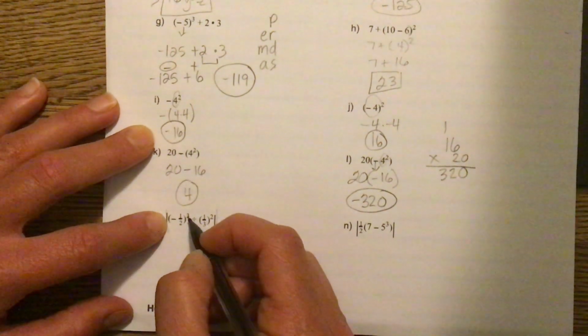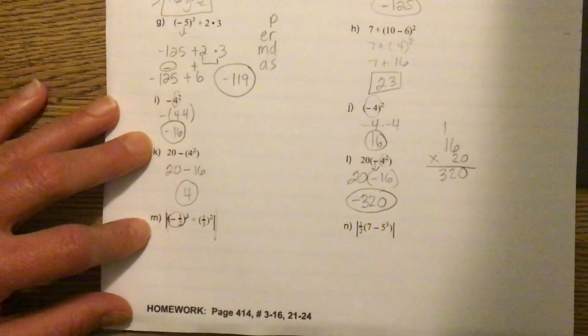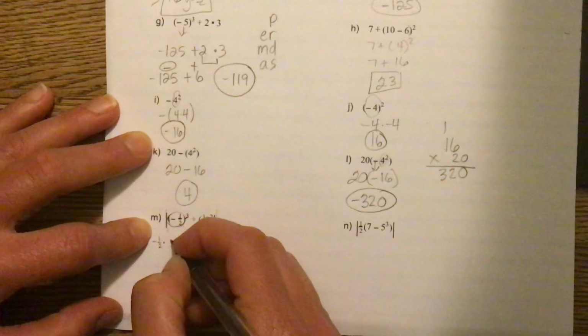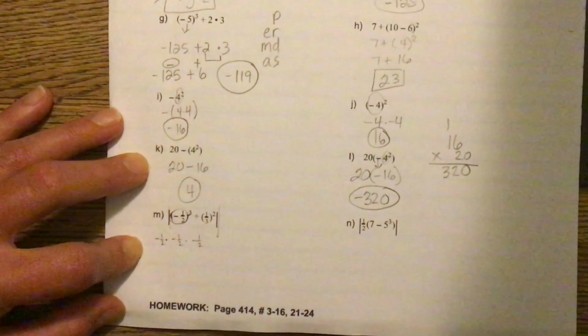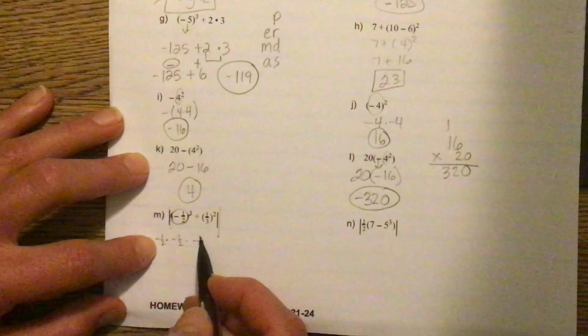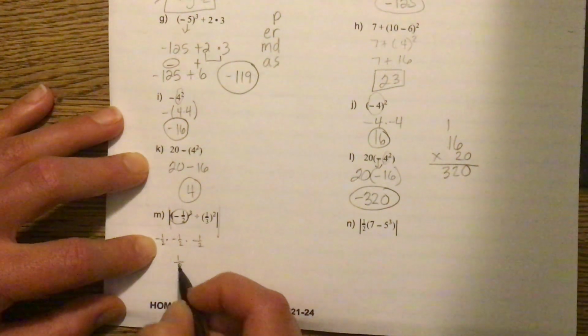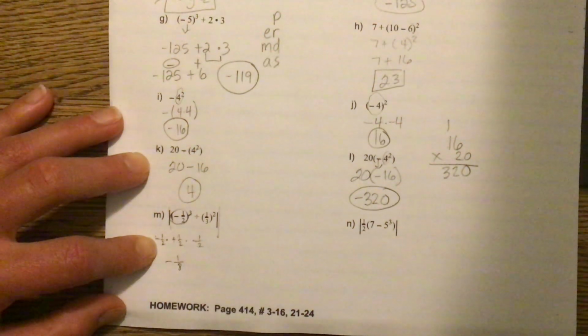Okay, so the 3 is touching the parentheses, so I've got to take everything in those parentheses 3 times. So it means I'm taking negative 1/2 times negative 1/2 times negative 1/2. Well, I know how to do that. We're just multiplying 1 times 1 times 1 and 2 times 2 times 2. Let's see, 2 negatives cancel out, and that stays negative.